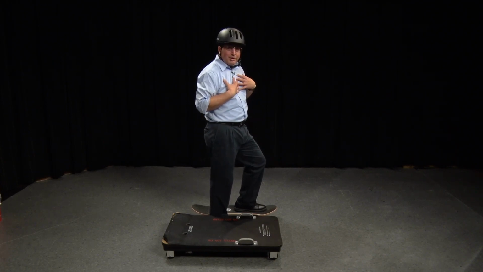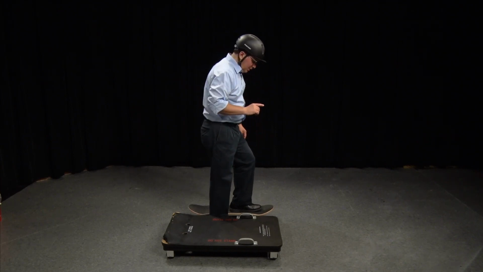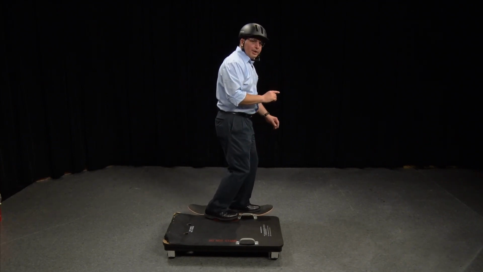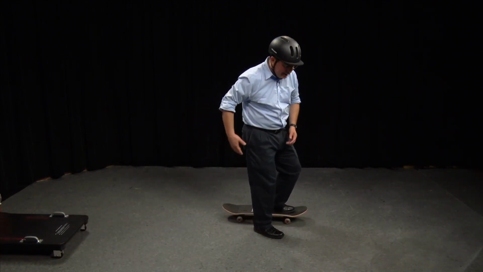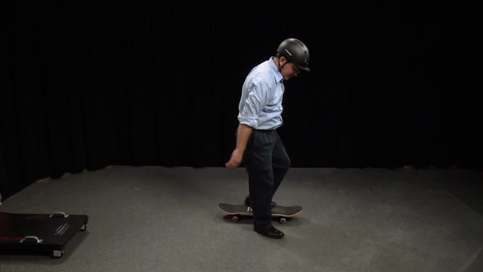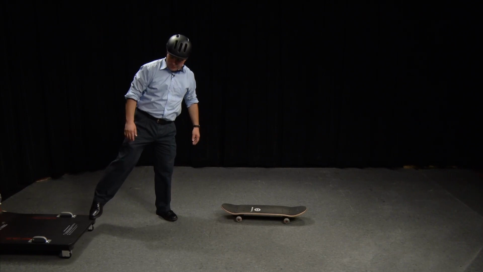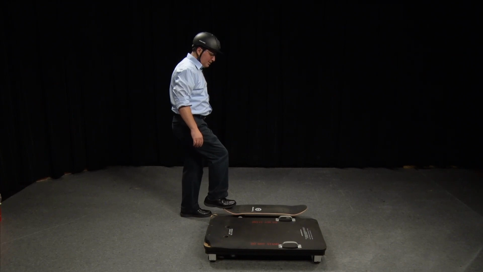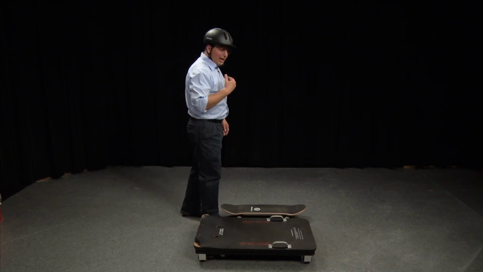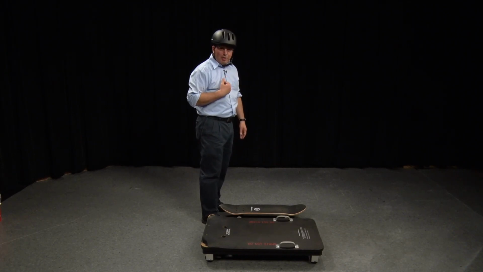So my mass is large, therefore my velocity is going to be small. Large mass, small velocity. The platform will have small mass, large velocity. So let me demonstrate that. Okay, here we go. The platform has a small mass, and I have a large mass. So mass times velocity is the same for both of us. The platform has a small mass, large velocity. I have a large mass, small velocity.